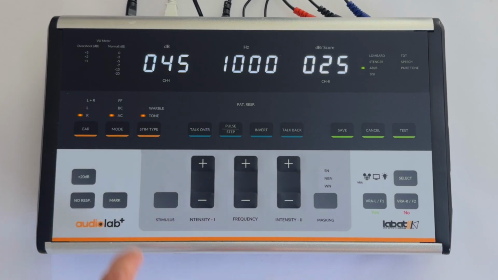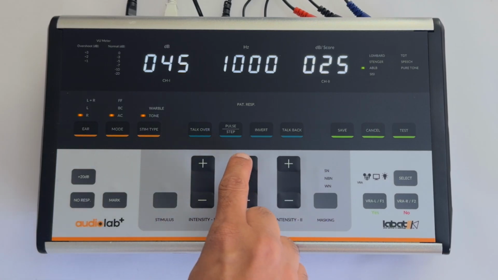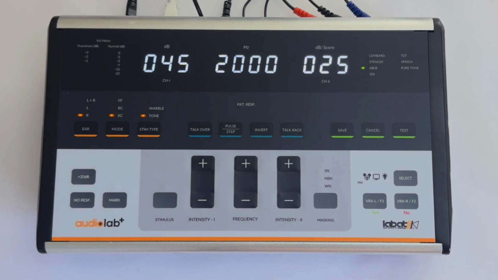Turn off the stimulus and click the mark key. Repeat the procedure at different frequency levels if required. To record the response, press Save and then Yes to store the test results. This concludes all the tests performed on the Audiolab plus Audiometer.